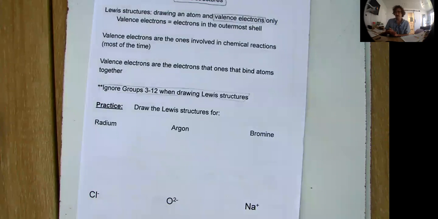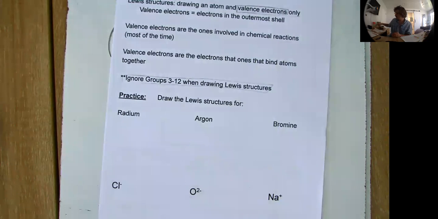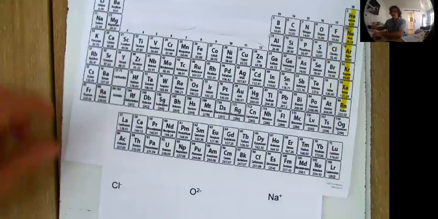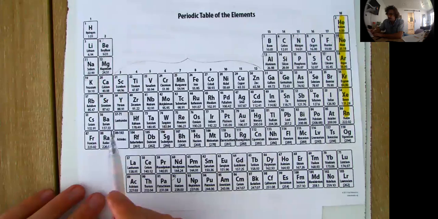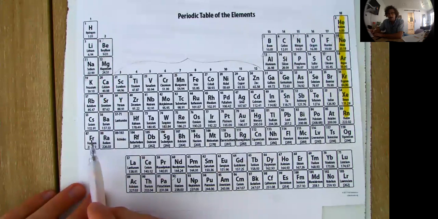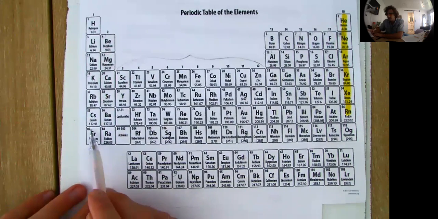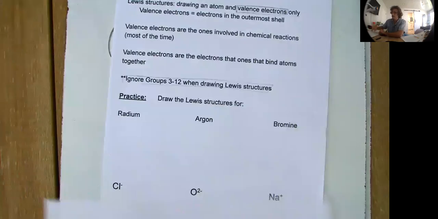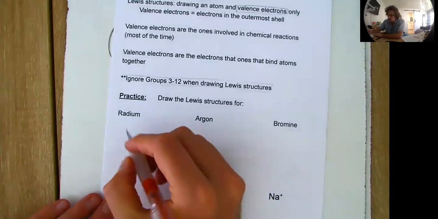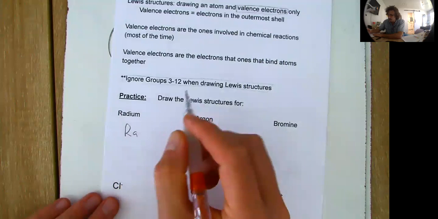Okay, so now let's practice drawing some Lewis dot structures. Radium doesn't seem that intimidating anymore. Remember, radium was in the 7th row. The 7th has 7 shells, but how many electrons are in just the 7th shell? How many valence electrons does radium have? Well, just 2, the 87th electron and the 88th electron. So when you draw radium's Lewis dot structure, it'll look like this.